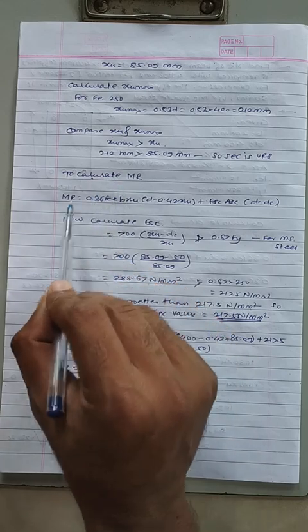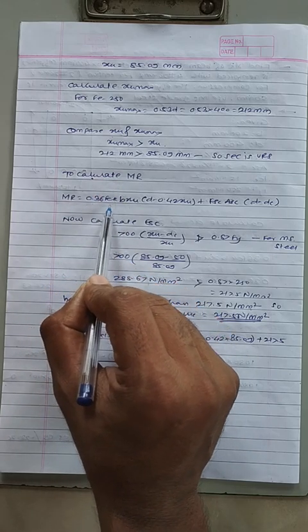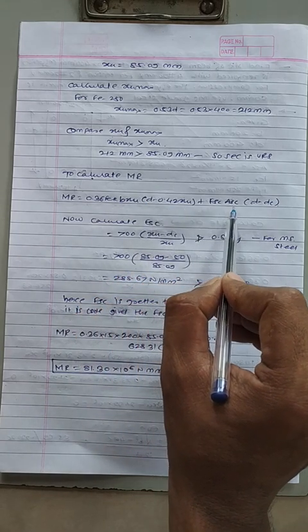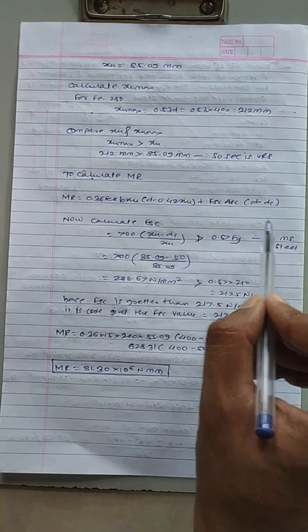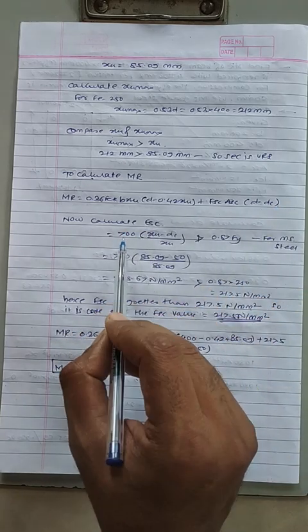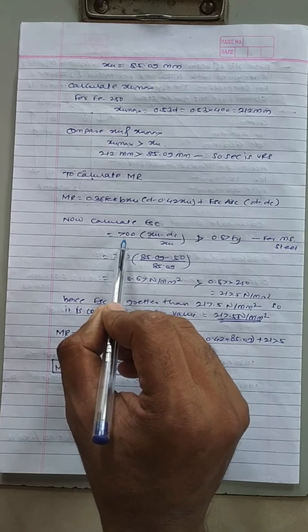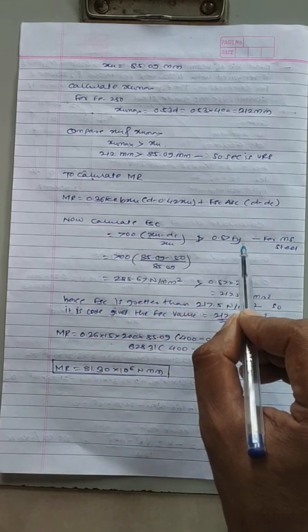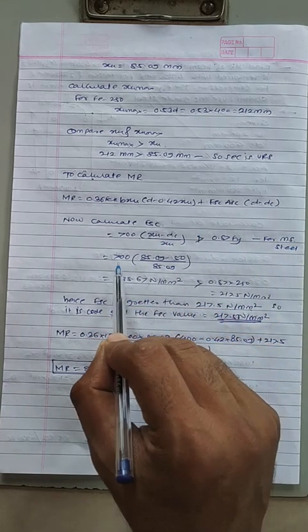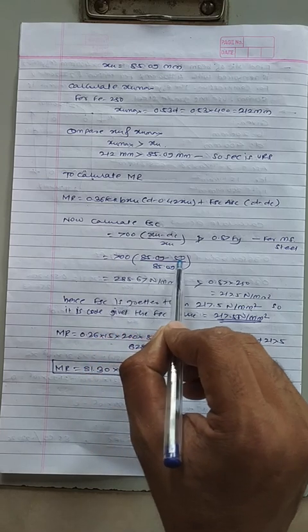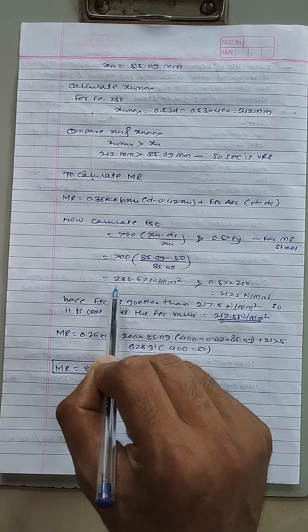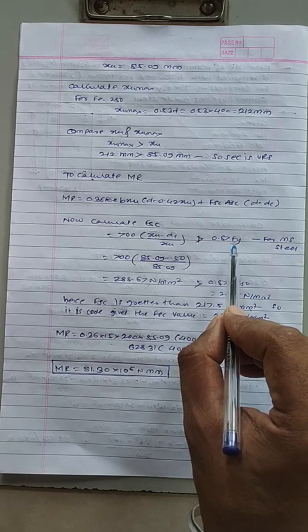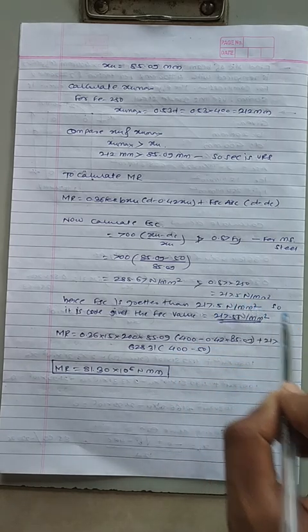Then calculate MR. MR is equal to 0.36 fck b xu (d minus 0.42 xu) plus fsc into Asc (d minus dc). Now once again we calculate the fsc value. By using that formula, fsc is equal to 700 (xu minus dc) upon xu, and that fsc value should not be greater than 0.87 fy for mild steel. So 700 (85.09 minus 50) divided by 85.09, its value will be 288.67 Newton per mm square, and that 0.87 fy of 250 is 217.5 Newton per mm square.